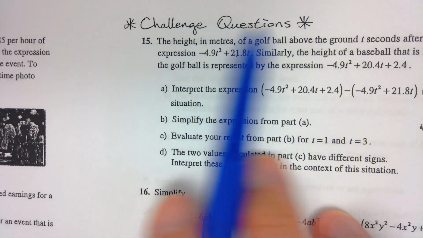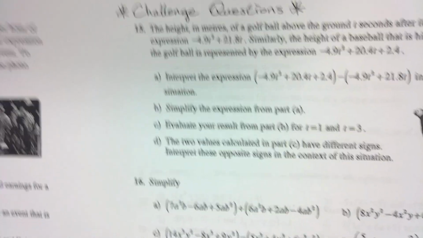Again, there are challenge questions on page 10 if you want to challenge yourself. Okay? Yeah, it's your first.